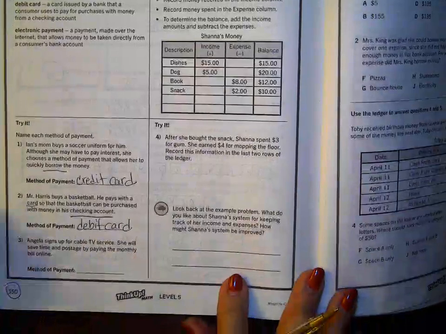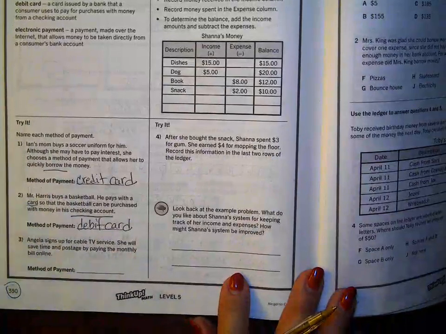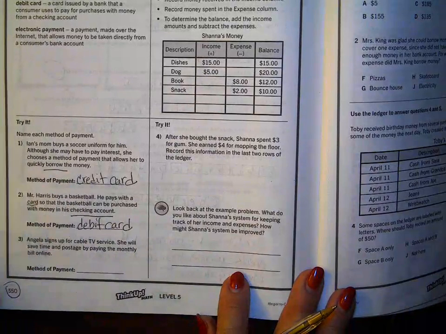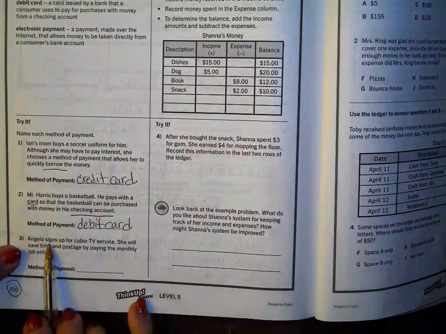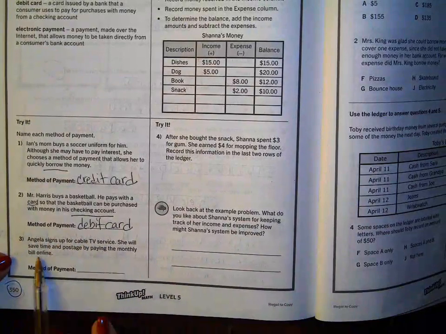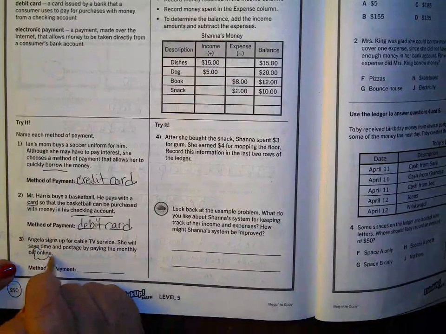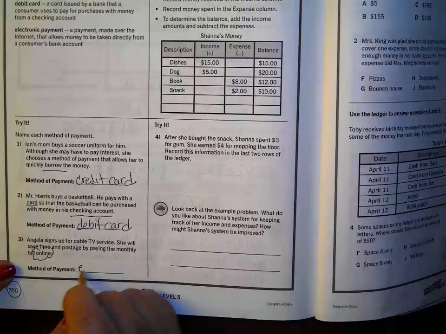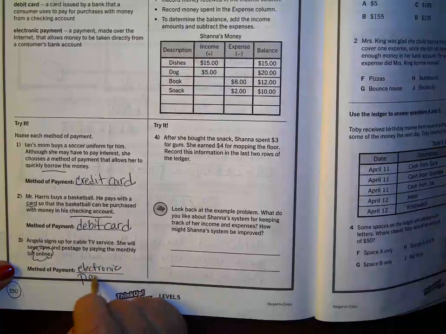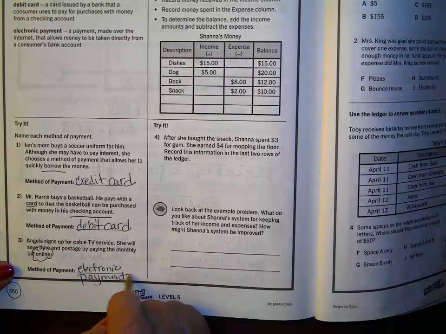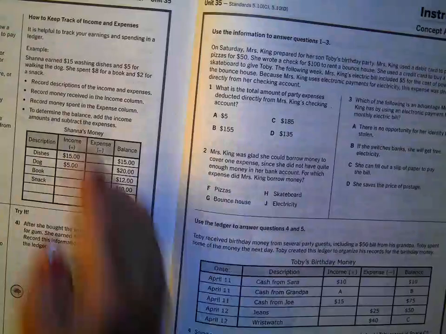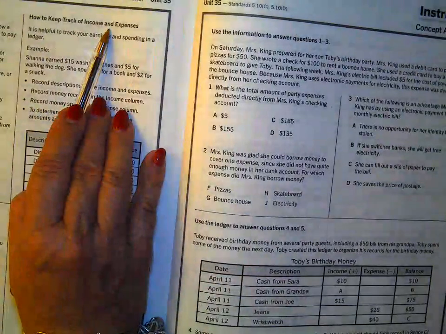Some of you missed these two questions on the quiz we had before Thanksgiving break. You got the debit card and the credit card confused. Angela signs up for cable TV service. She will save time and postage by paying the monthly bill online. That means it's the internet, so we're looking at the electronic payment. I pay my cable bill, my internet, online. I do it electronically.